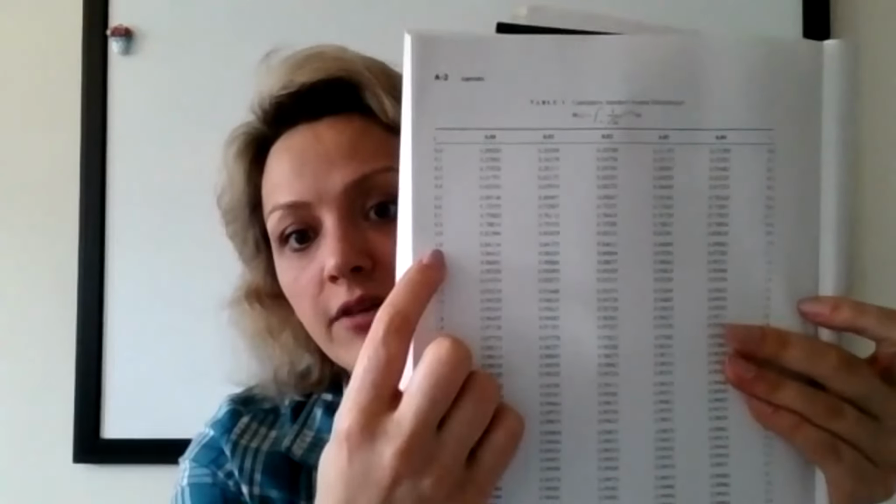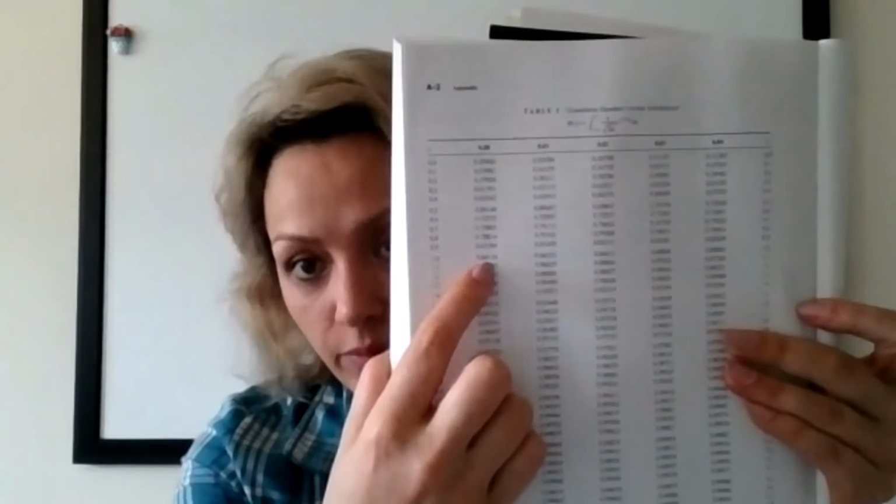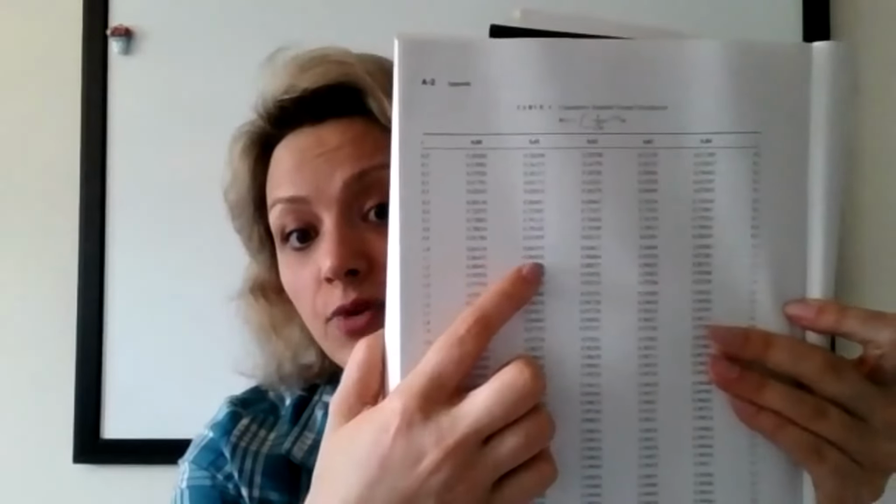So it's 1.2. The first one is going to be the value for the probability of Z less than or equal to 1. This is for 1.1.